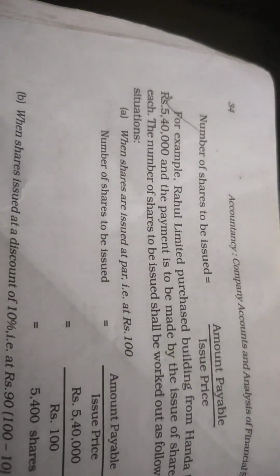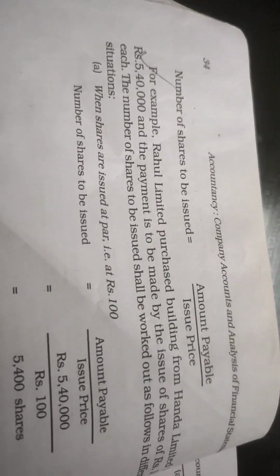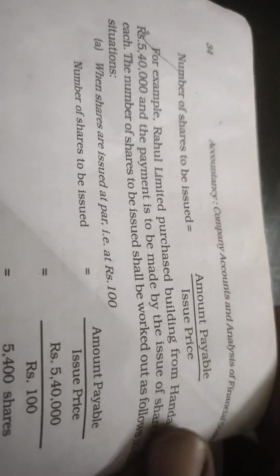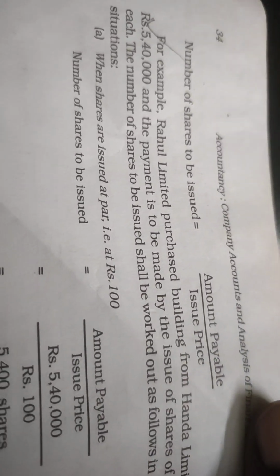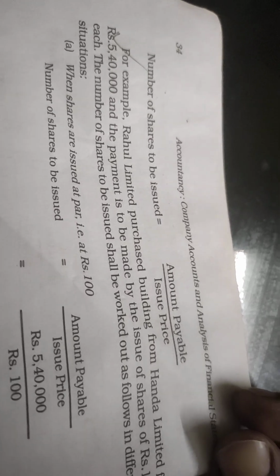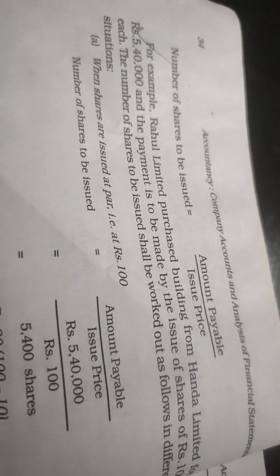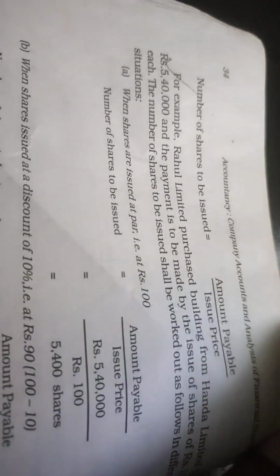So, how to calculate the number of shares, I'm going to discuss it. The formula for calculating this is: number of shares to be issued is equal to amount payable divided by the issue price. Here is an example: Rahul Limited purchased a building from Honda Limited for rupees 5,40,000 and the payment is to be made by the issue of shares at rupees 100 each. No cash payment is made, but issue of shares is made. Number of shares to be issued shall be worked out as follows in different situations.